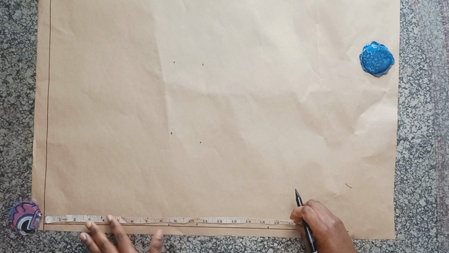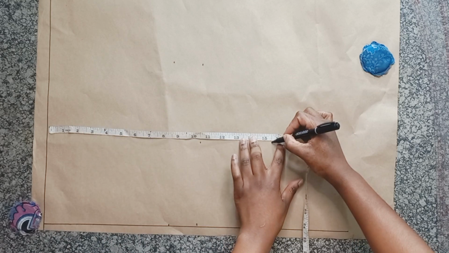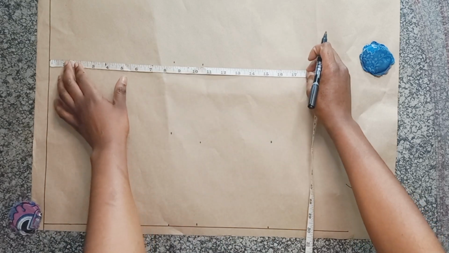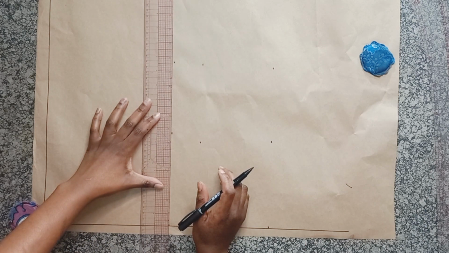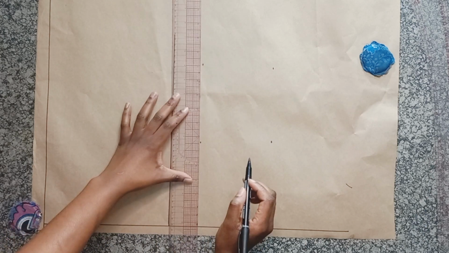So yeah, we don't need our bust on the bust line. We don't need our underbust line for the back pattern. So I'll just square out those lines and we can start drafting.